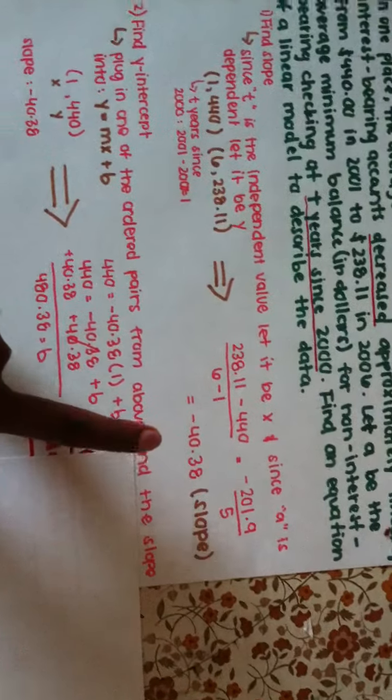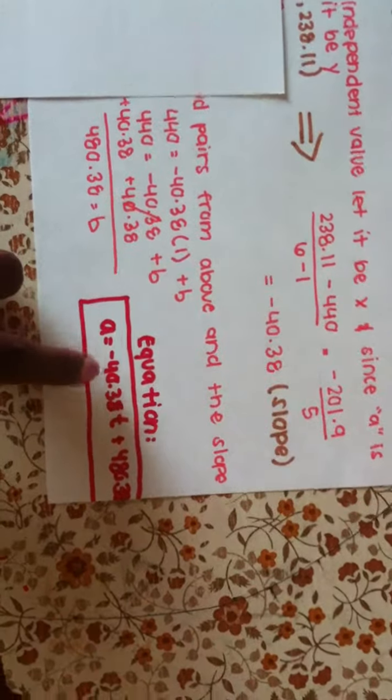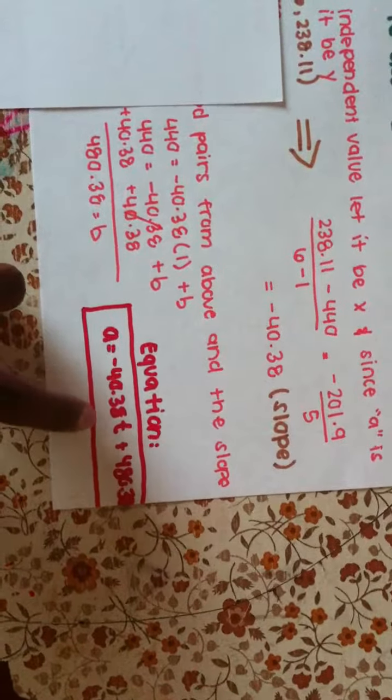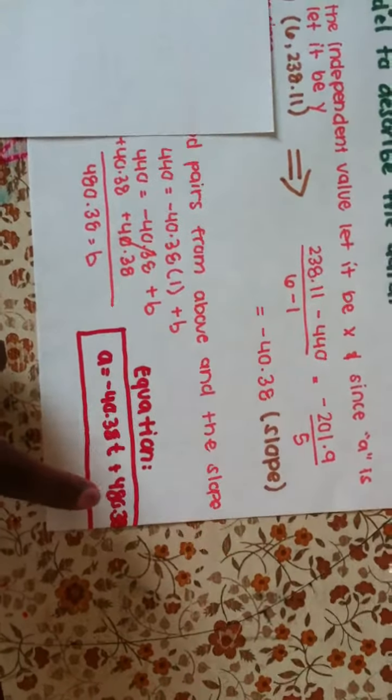So with our b and our slope up here, we can make an equation for the problem above. And our equation turns out to be A equals negative 40.38, which is our slope, t, plus 480.38, which is our b. And that's the equation for the problem above.